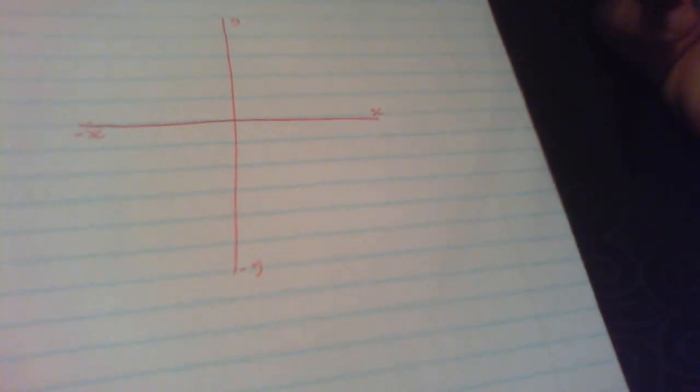I just want to draw my Cartesian plane roughly. Obviously I have my x-axis, my y-axis. Normally I write the negative y and the negative x, and then it's easy that way for me to know that y is positive going up, y is negative going down, x is positive going to the left, x is negative going to the right. Very simple basics.